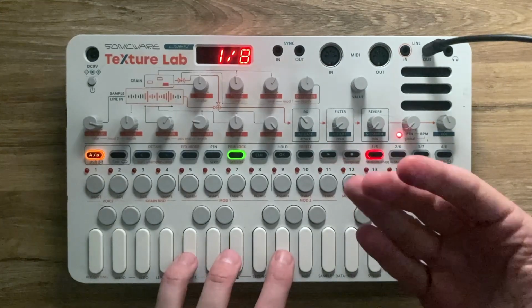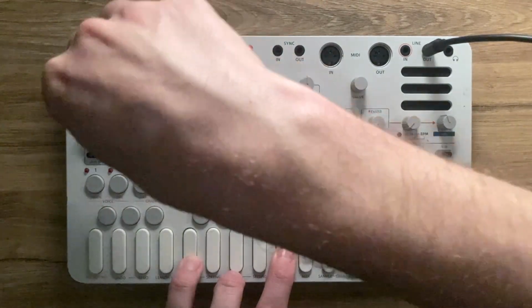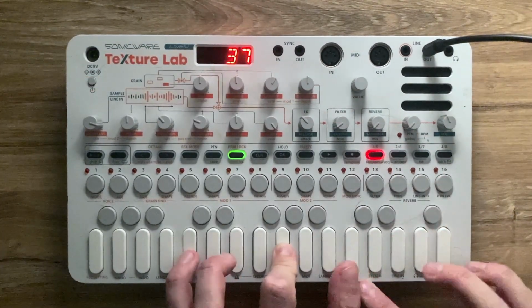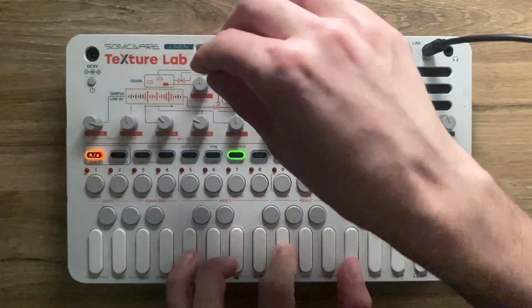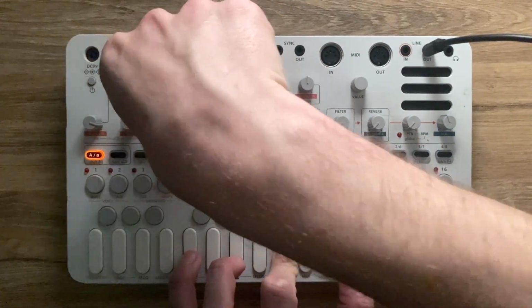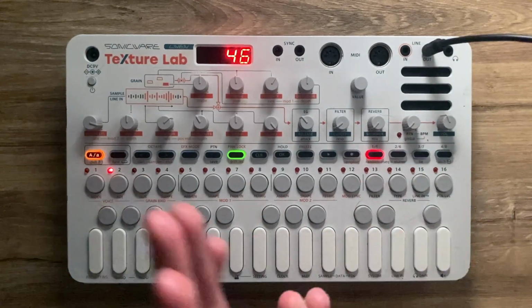And now it sounds like I'm singing Just Test It. Oh, you get the idea. So lots of options for arpeggiation there and kind of randomizing things.